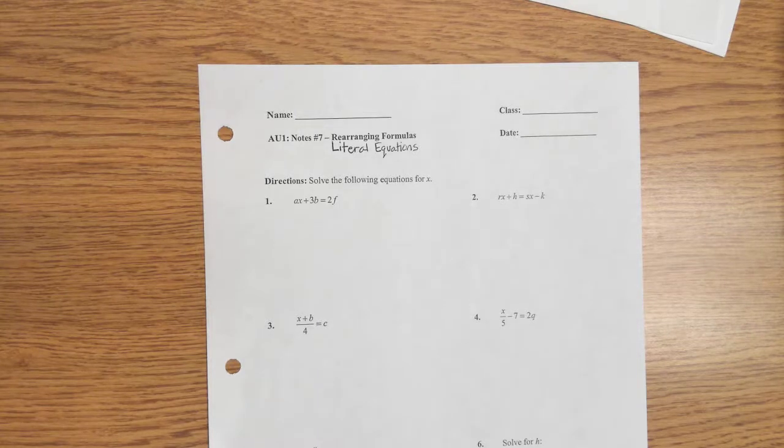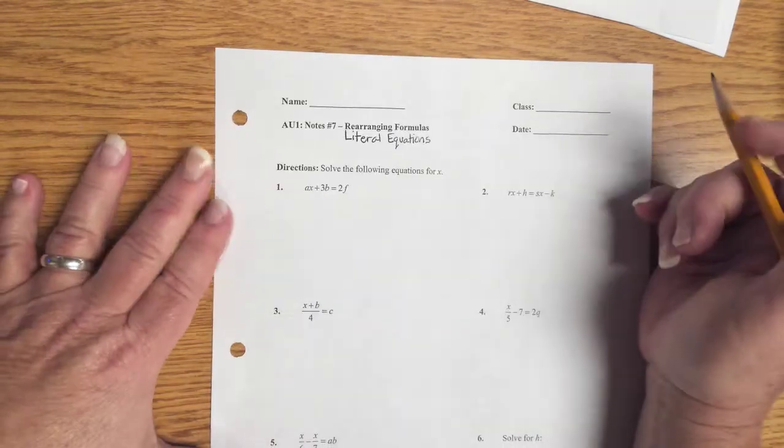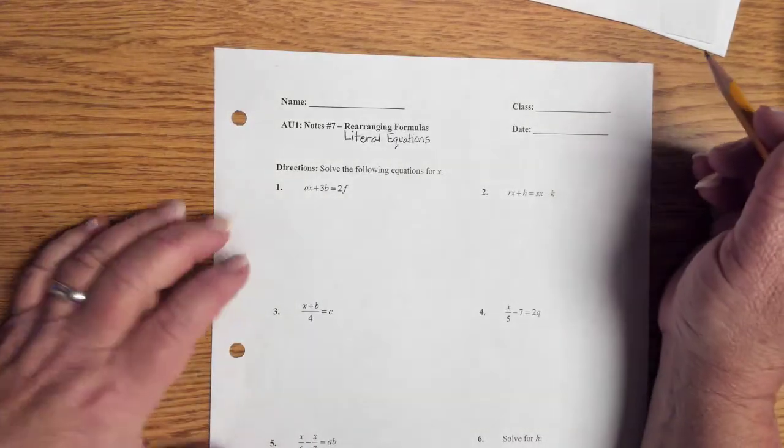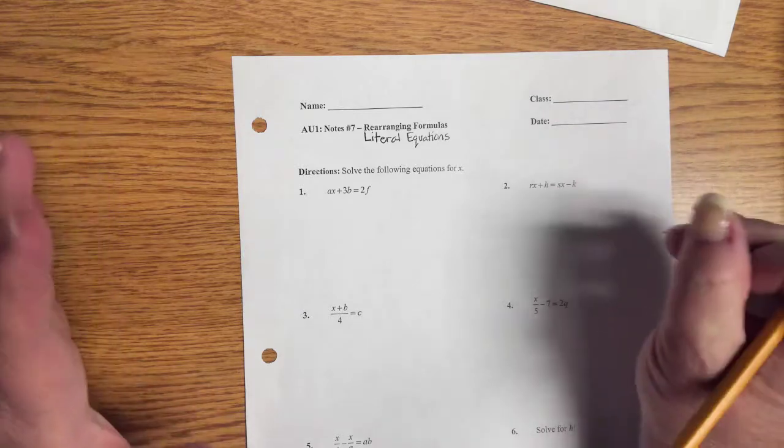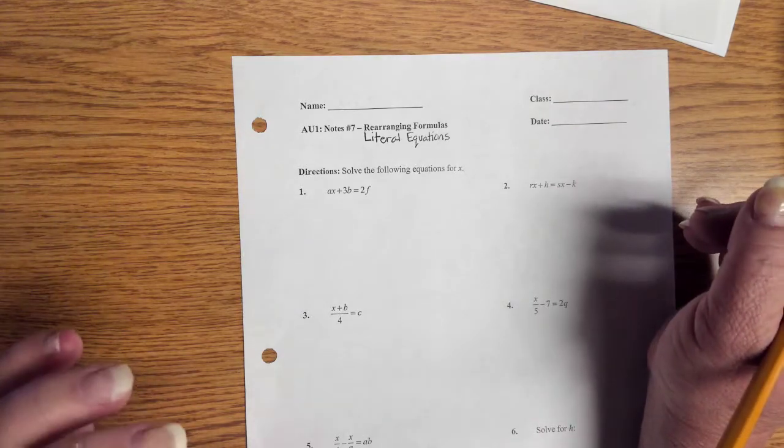This first round anyways, so hopefully you won't have a heart attack, but most of these are not that difficult once you can see your way out of it. So it says solve the following equations for x. So that means every time I'm going to try to get an x equals situation.